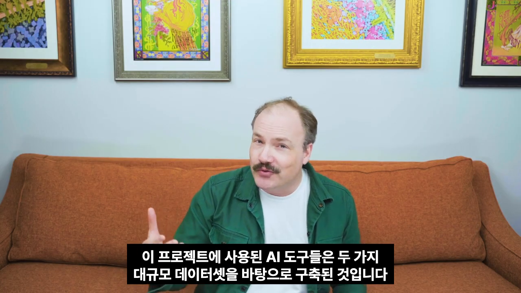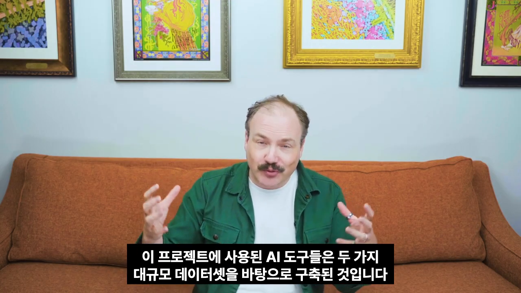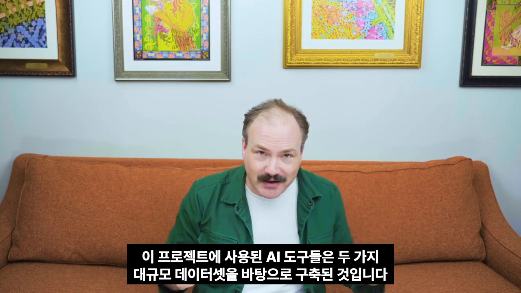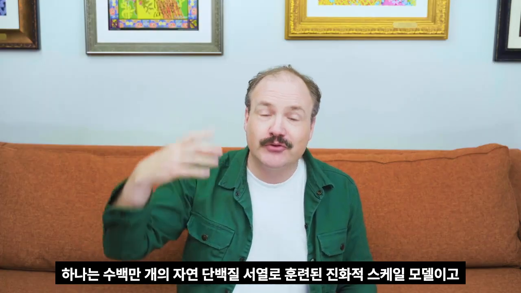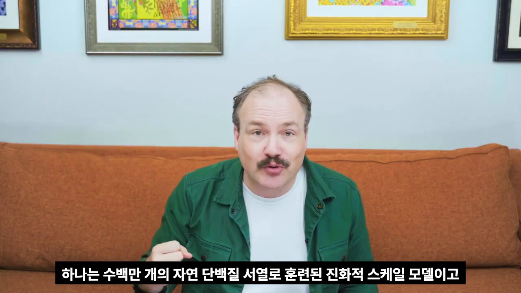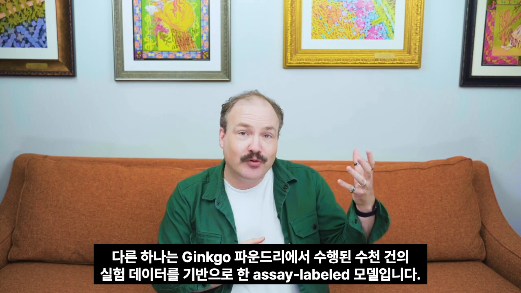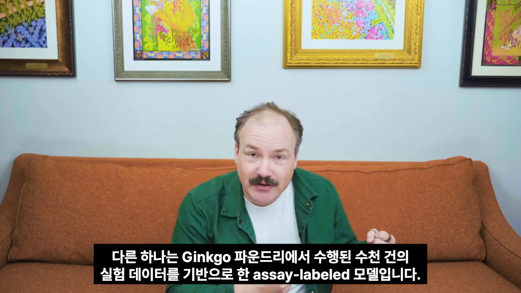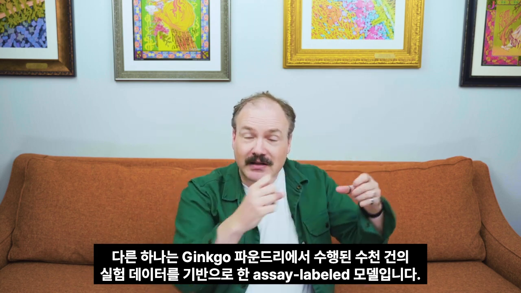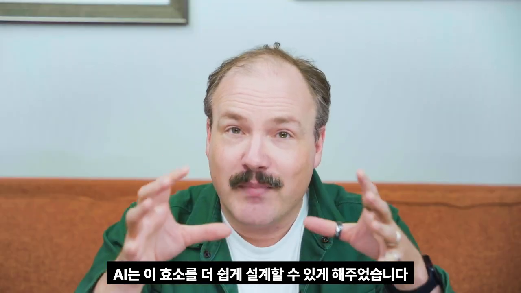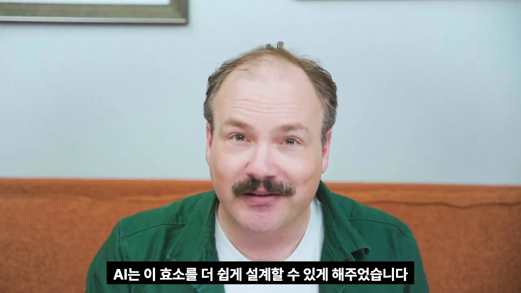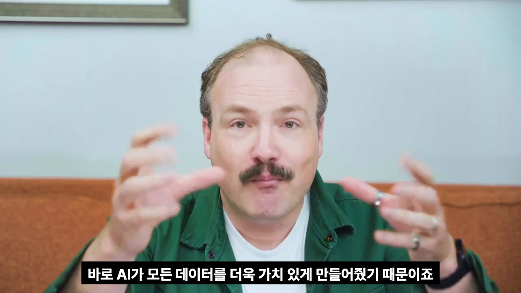The AI tools for this project were built on 2 large data sets. The evolutionary scale models trained on millions of natural protein sequences, the assay-labeled models trained with thousands of experiments performed here in the Ginkgo foundry. AI made this enzyme easier to engineer because it made all that data more valuable.